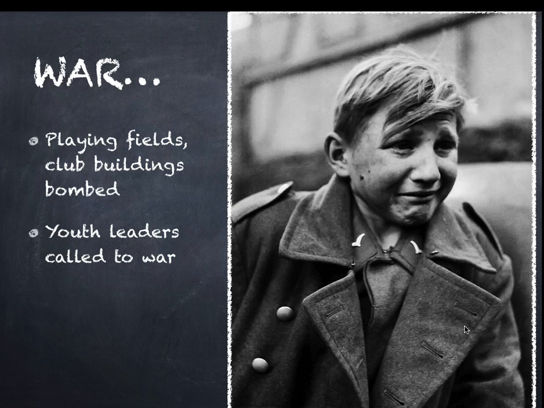The advent of war had an impact on young people, as it of course did on every person in Germany, and ultimately of course many people outside of Germany. Things like playing fields and club buildings were bombed. Youth leaders were called into the war effort. Ultimately, in the fall of Berlin in 1945, very young Hitler Youth members would be conscripted. This boy, I'm not sure how old he is, he looks about 12 years old, clearly very frightened, and many died in the final Battle of Berlin.